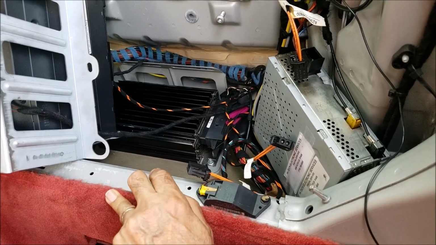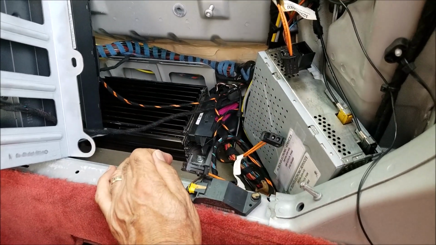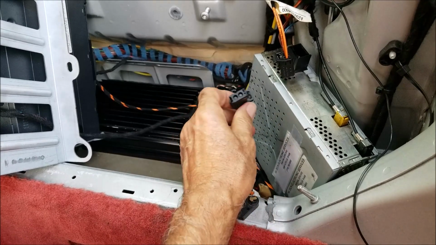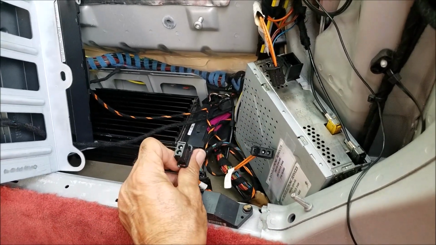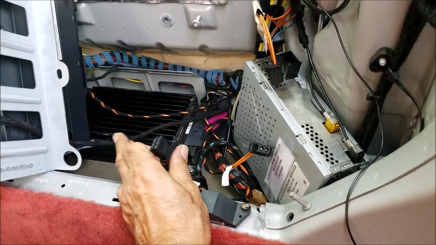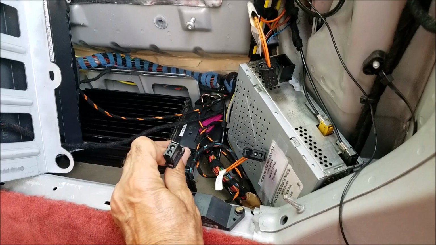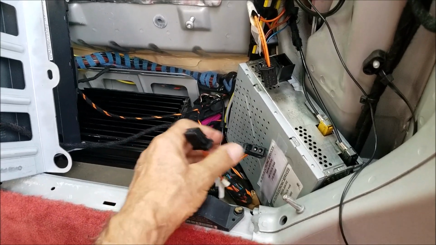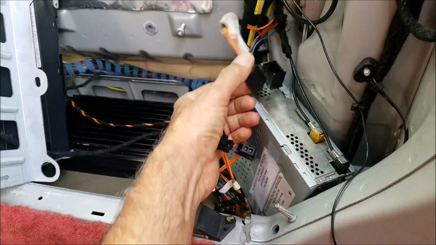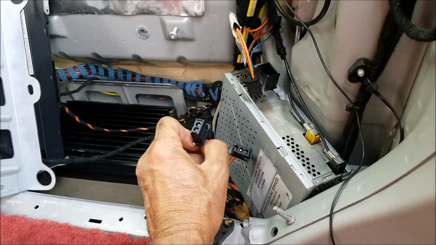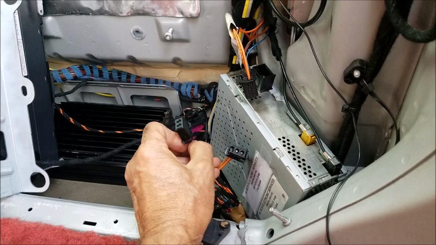In order to find out which one of these components is causing the issue, you need to remove all of these fiber optic connectors from all of these units in the back. Then when you turn on the command unit, one of these fiber optic connectors will start blinking for maybe 10 or 20 seconds, then it times out.